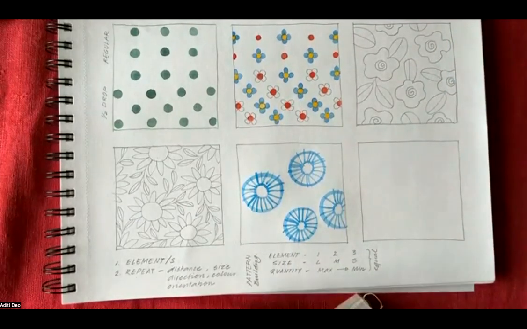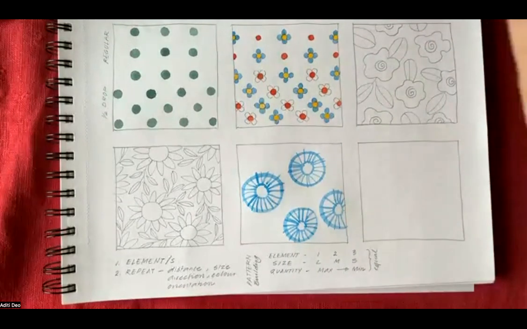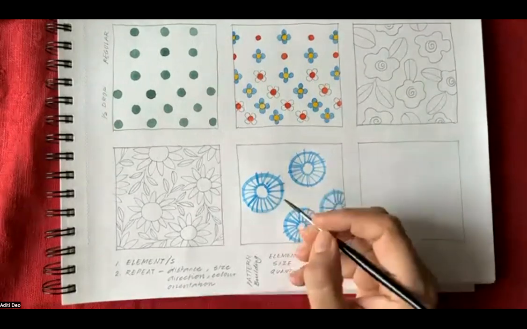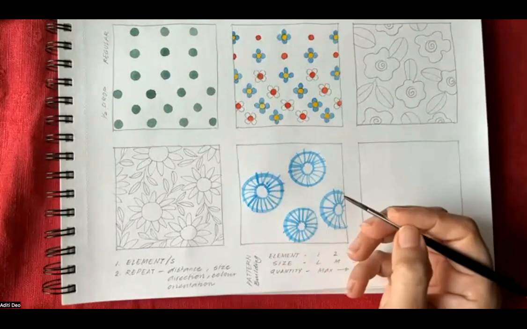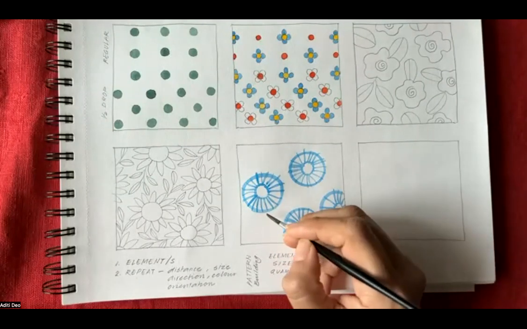Now around this, I could maybe use burnt umber. Let's say what happens if I use burnt umber, and I can create some kind of leaf pattern.